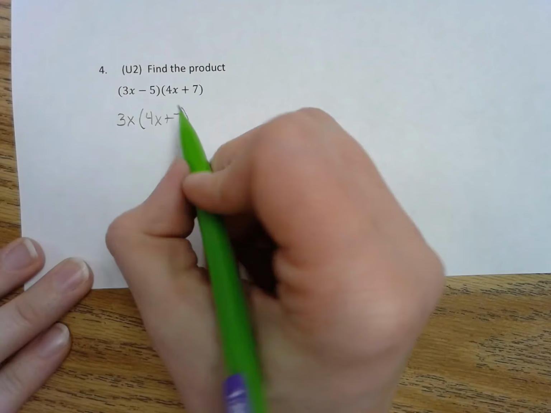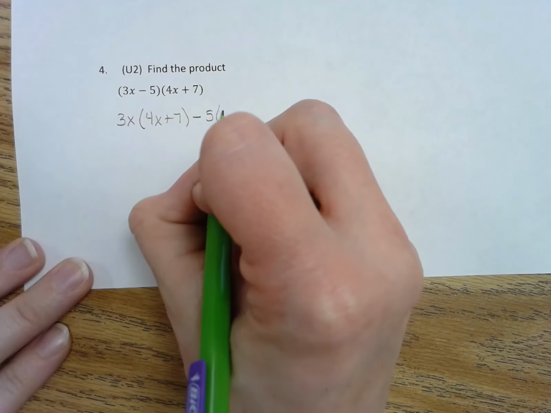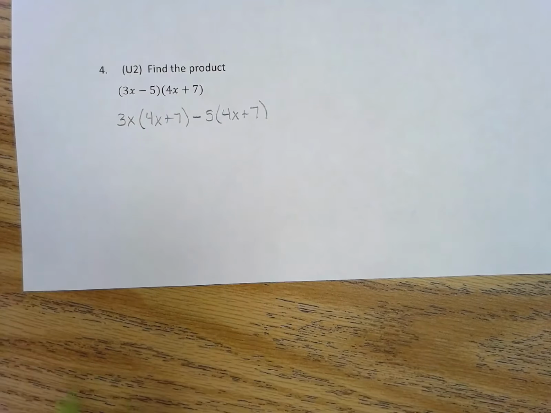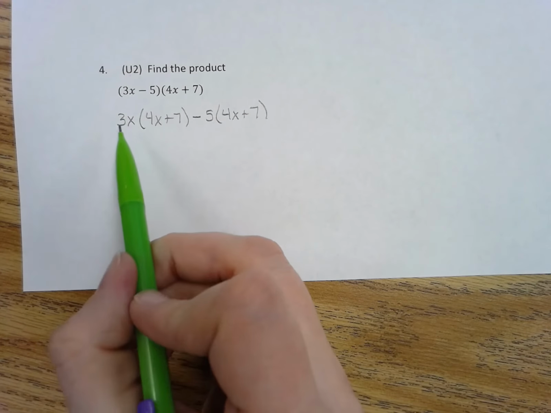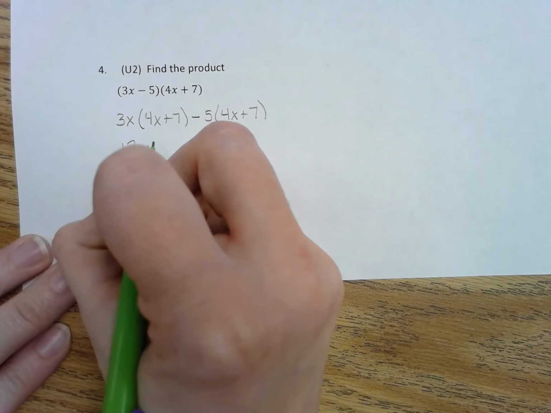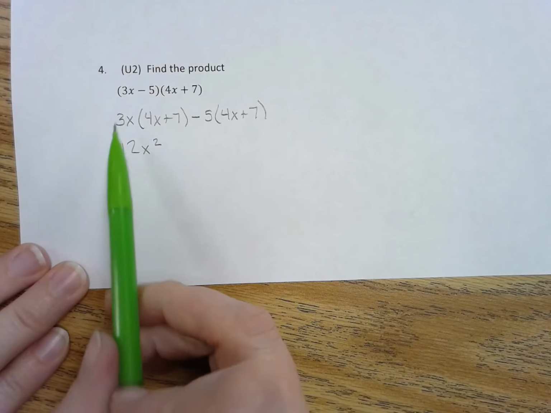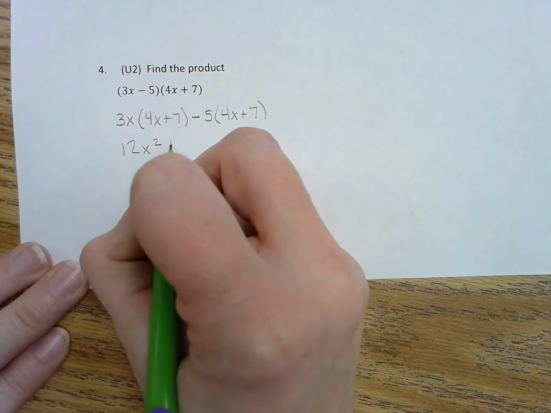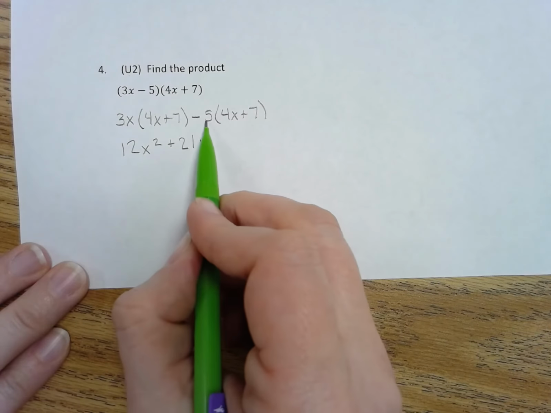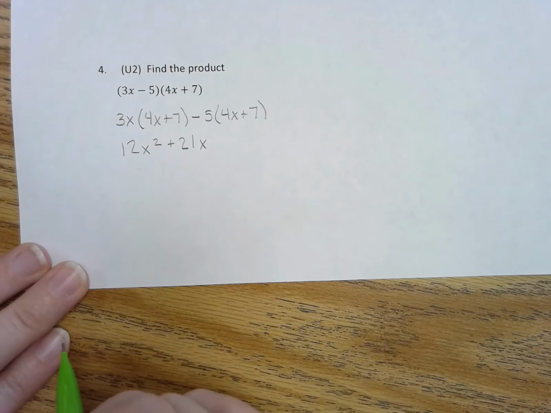And then that -5, we're going to distribute again with the 4x plus 7. So we're just rewriting it in a way so we can distribute each term to that second parentheses. So 3x times 4x gives us 12x squared. 3x times 7 gives us 21x. And now we'll distribute the -5 to each term.